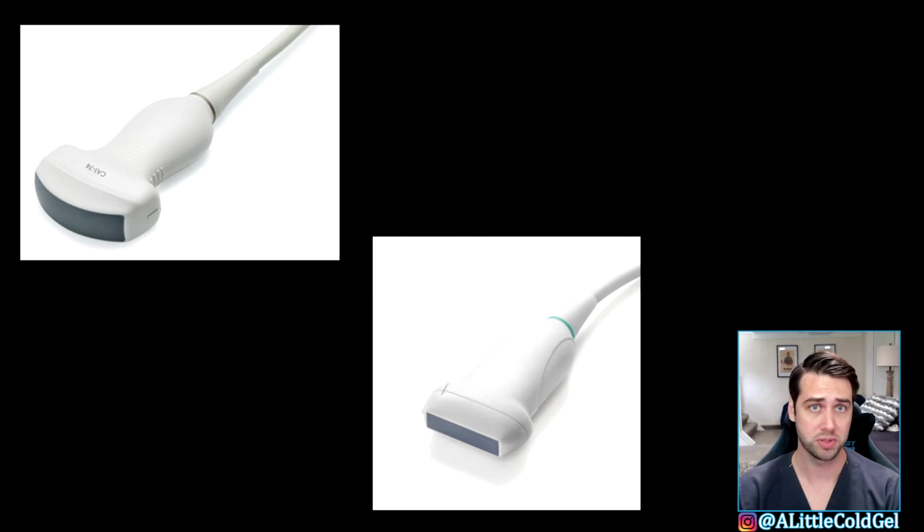First things first is probe selection, like always. The two probes that I use for bowel ultrasound are the curvilinear probe and the linear probe. Now, the curvilinear probe I usually use for diagnoses like small bowel obstruction and diverticulitis. It's a good way to survey the bowel and see if there's any gross abnormalities.